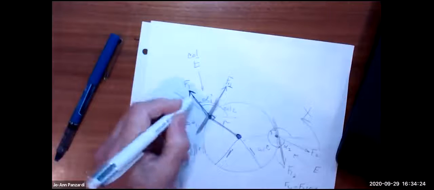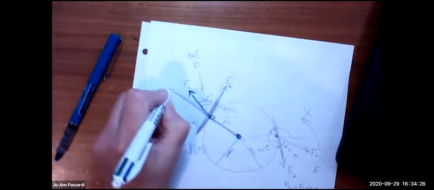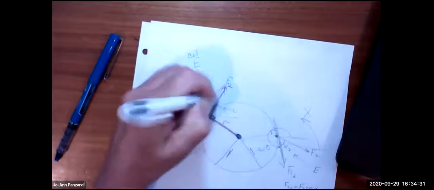If you broke it up into X and Y, you wouldn't have had the perpendicular distance to the center either. So he had you break this force into a component that is right through the center and a component that's tangent to the circle.